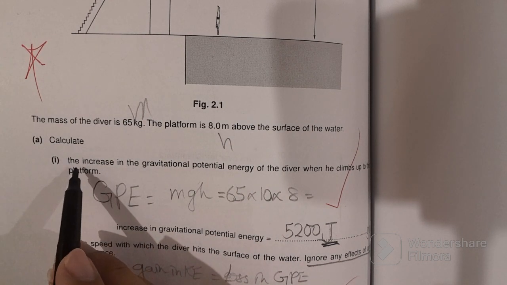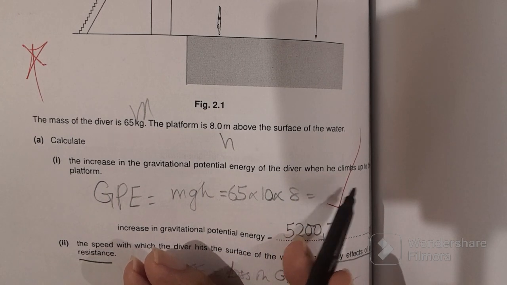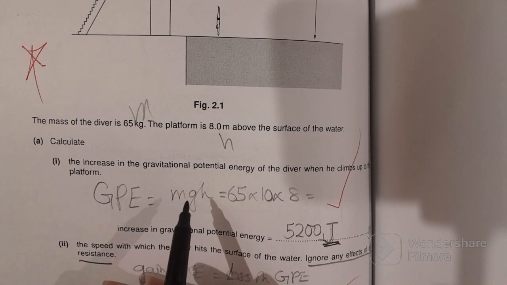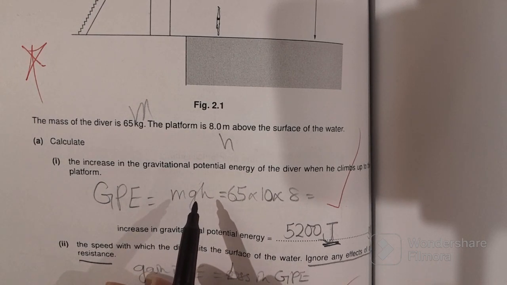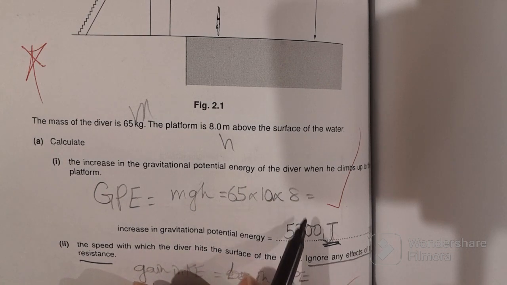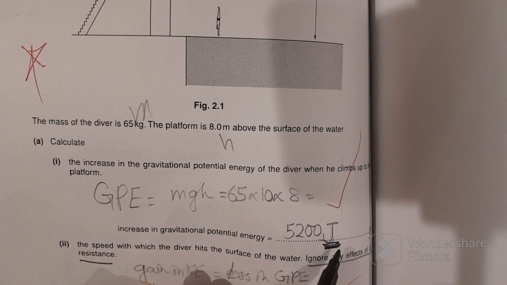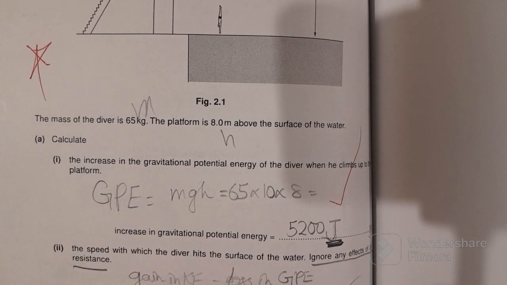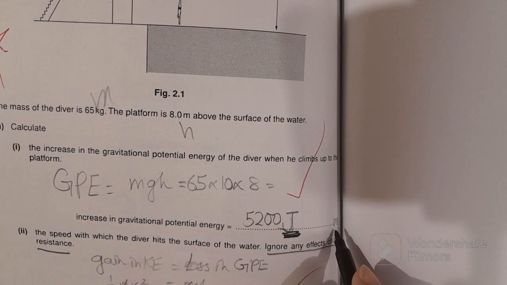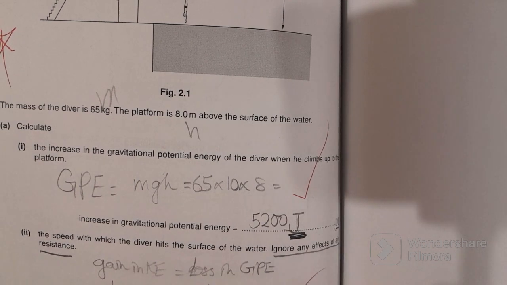Part A states: calculate the increase in the gravitational potential energy of the diver when he climbs up to the platform. So the GPE formula is GPE equals mass times gravitational field strength multiplied by height. So 65 multiplied by 10 multiplied by 8, which will be 5200 joules. It is important to write joules because if you don't write the unit, 0.5 marks will be deducted out of the 1 mark.